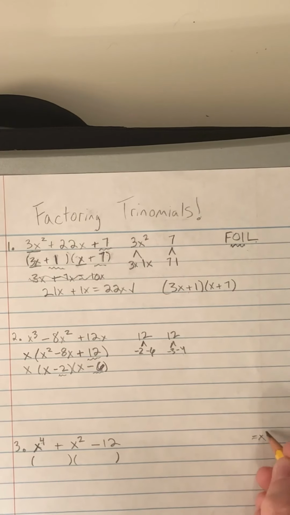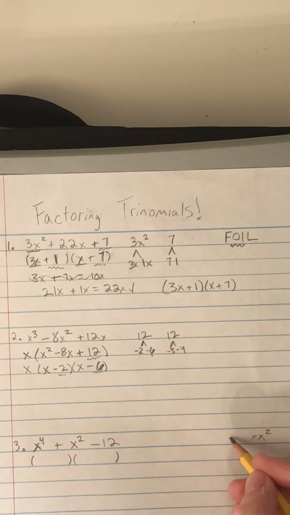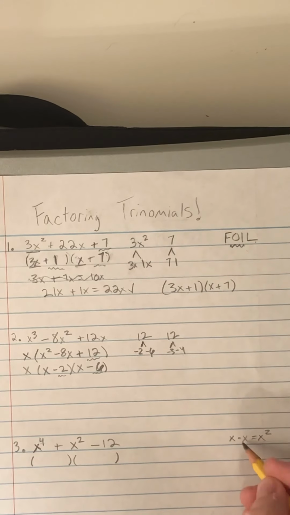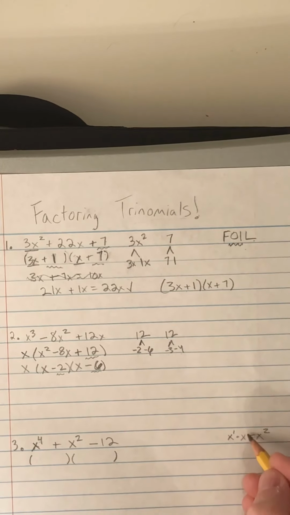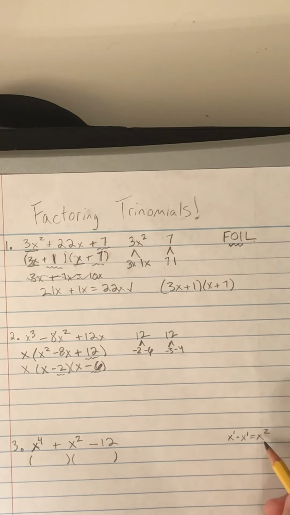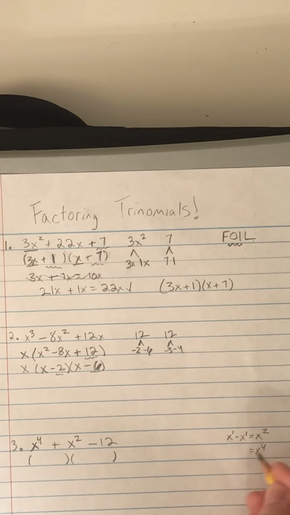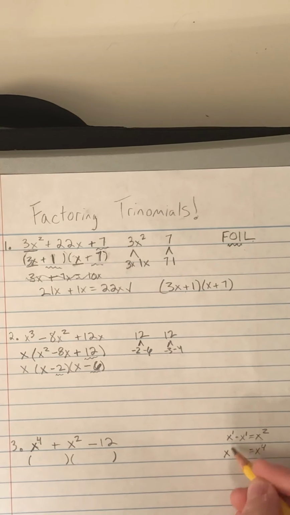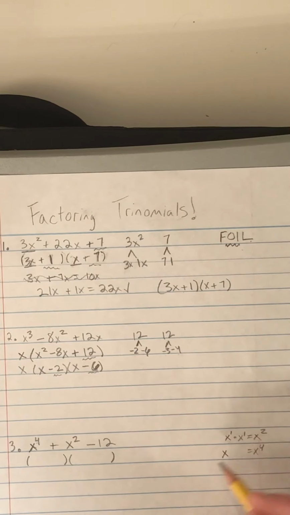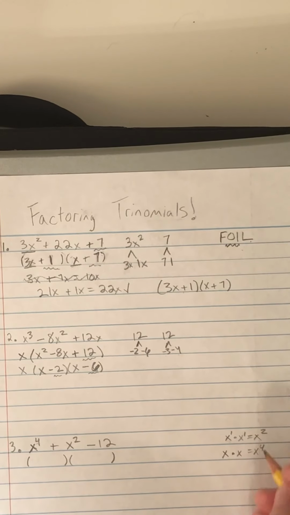The reason that x squared has factors of x and x is because when I multiply two numbers that are the same, I add their exponents. So that's why x squared is from x times x, because I've got 1 plus 1 equals 2. So with x to the fourth, thinking along that same principle, it doesn't have to be that same number, but for our purposes, we're going to want it to be that same number, and it needs to add up to 4. Well, that would be 2 and 2.